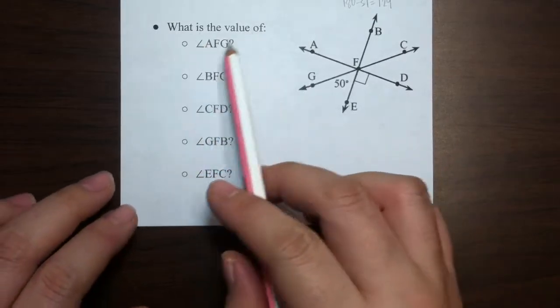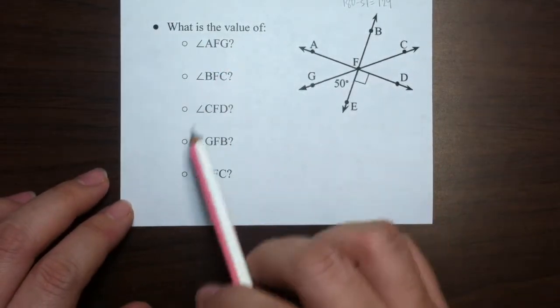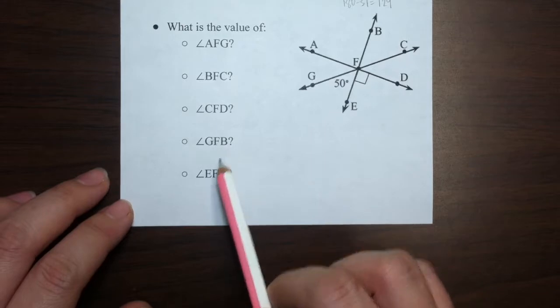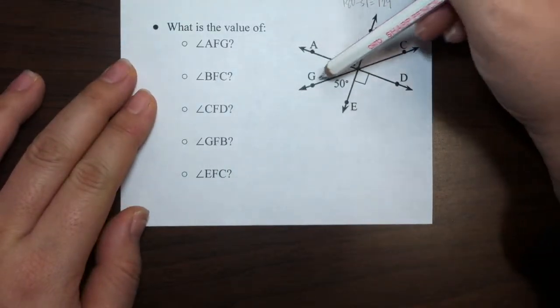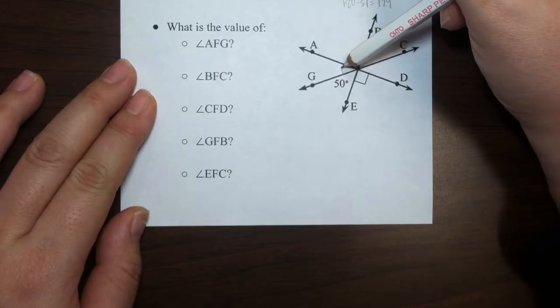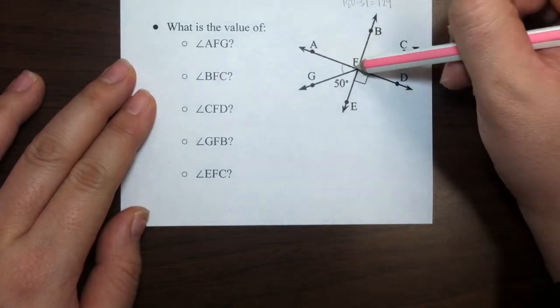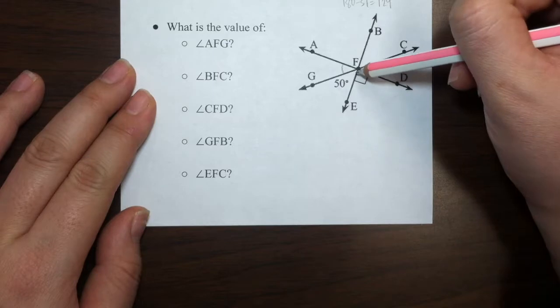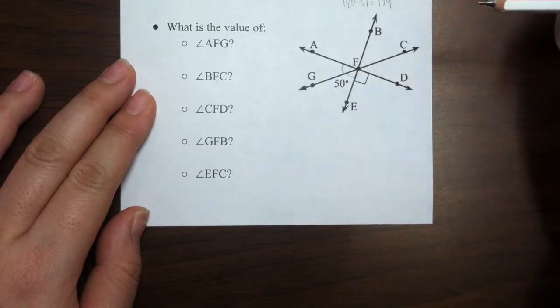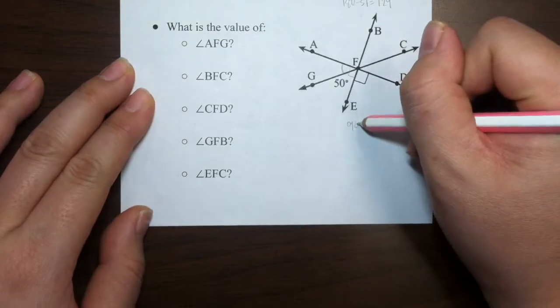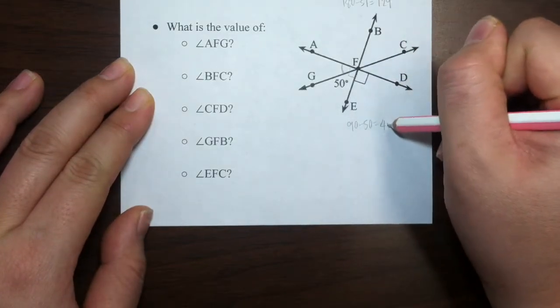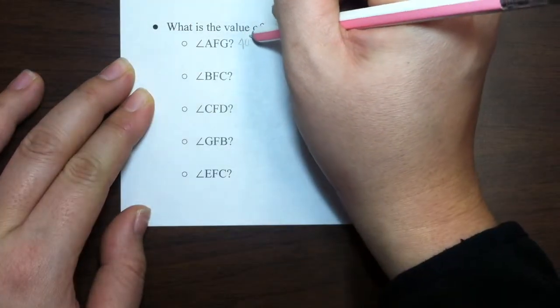Next, we're going to find the value of angle AFG, BFC, CFD, GFB, and EFC. So let's start with AFG. AFG is right here. And together with 50 degrees, I should have a 90 degree angle. So I'm looking for the complement of 50. So 90 minus 50 gives me 40, and AFG is 40 degrees.